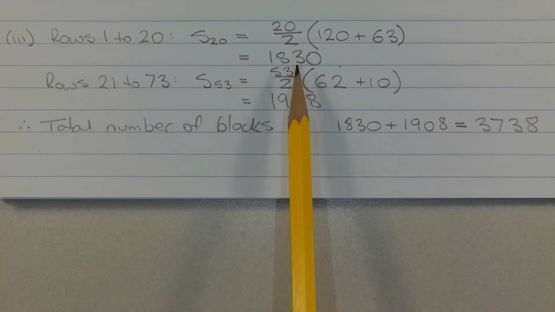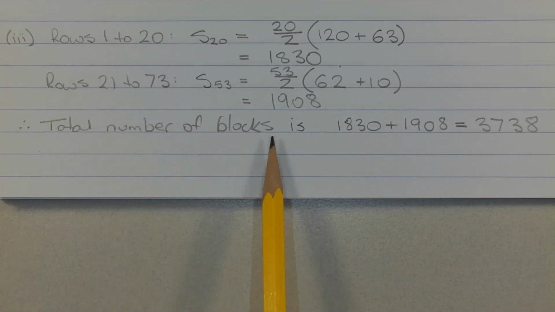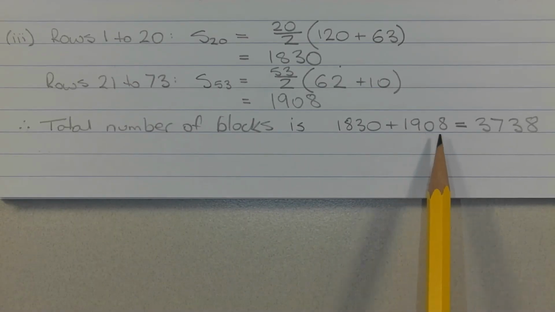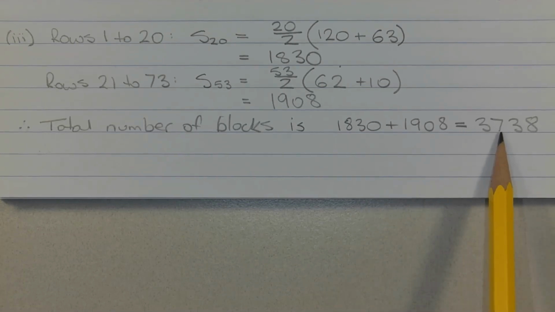So adding these two values together, the total number of blocks in the wall is 1,830 plus 1,908, which equals 3,738.